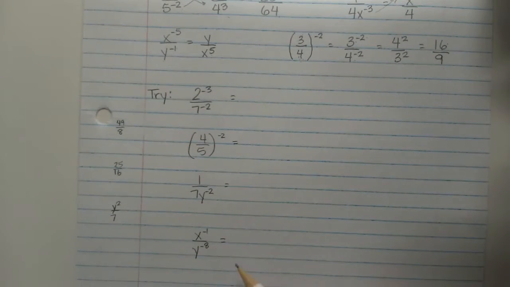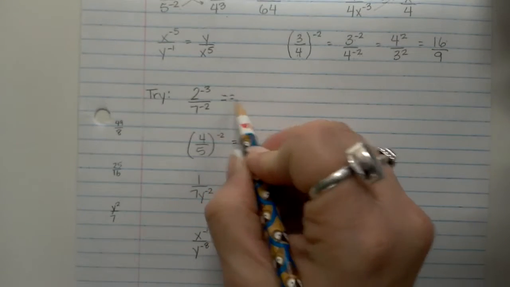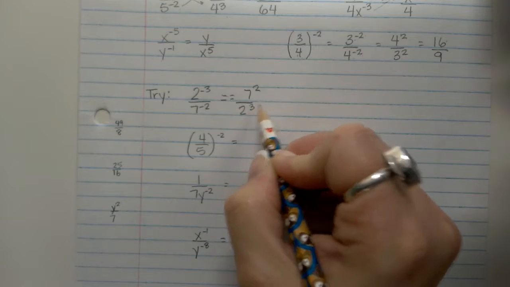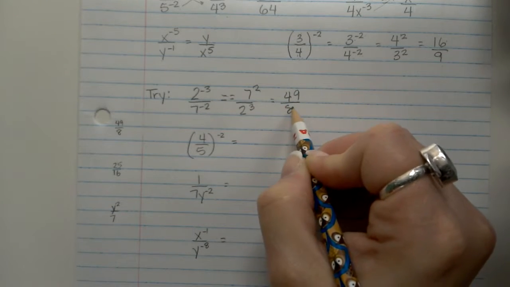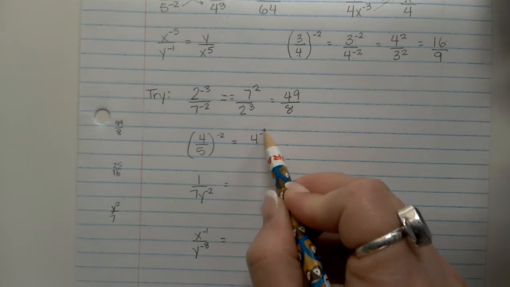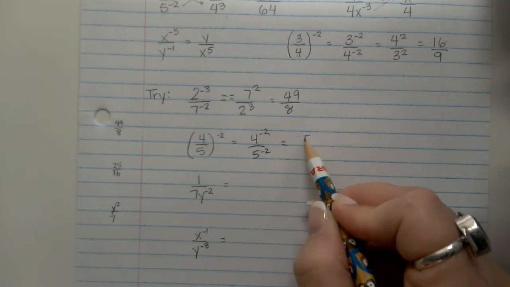The answers are off here to the left, but we'll work them out just in case. So this is the same thing as saying 7 squared needs to be on the top and 2 cubed needs to be on the bottom. This becomes 49 over 8. So this is the same thing as saying 4 to the negative 2 over 5 to the negative 2. So we switch places.